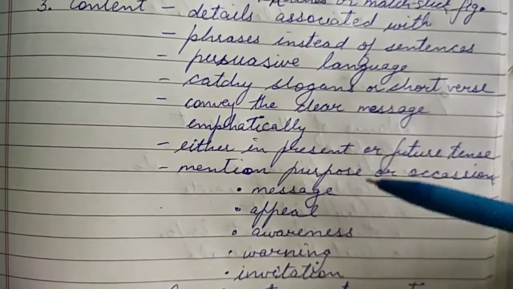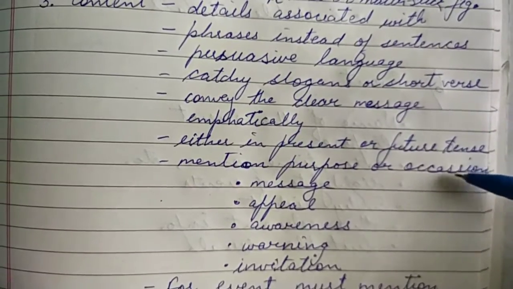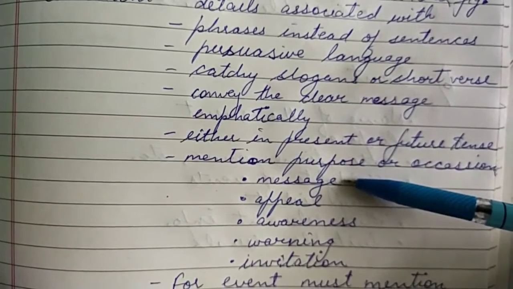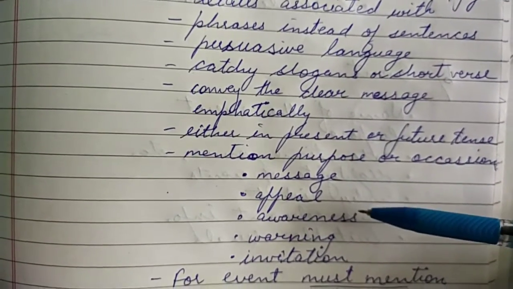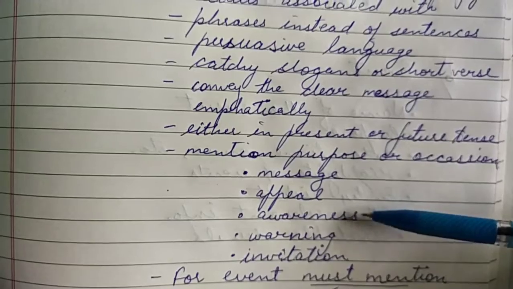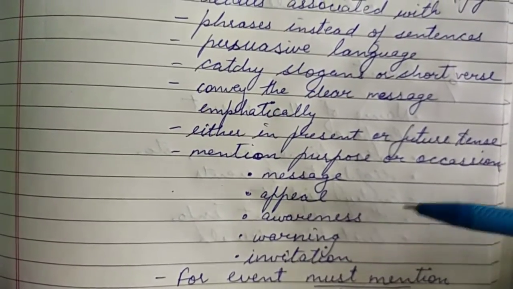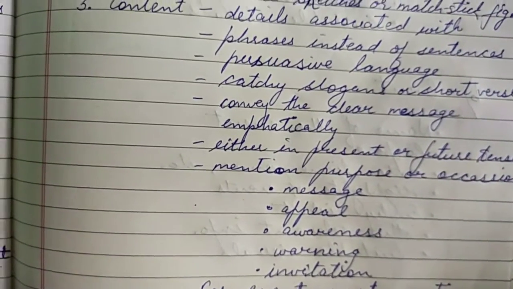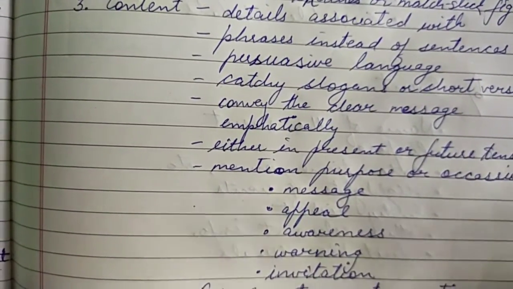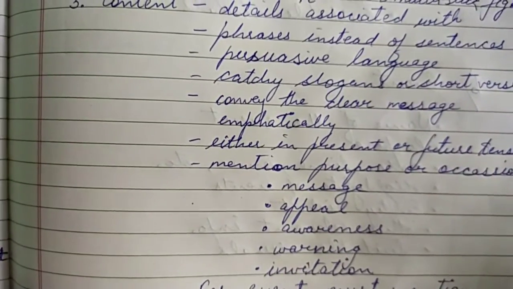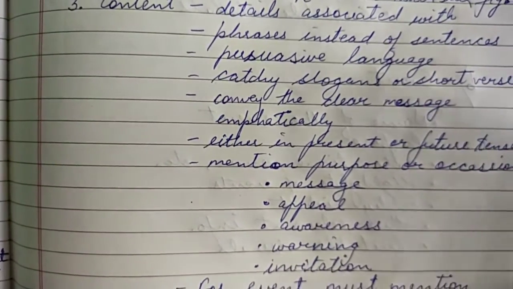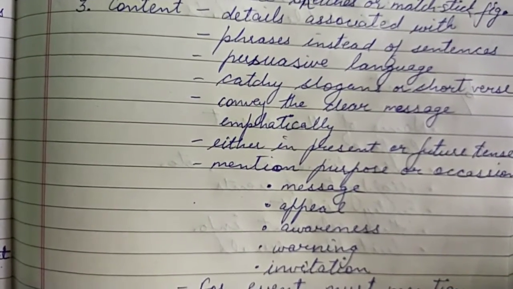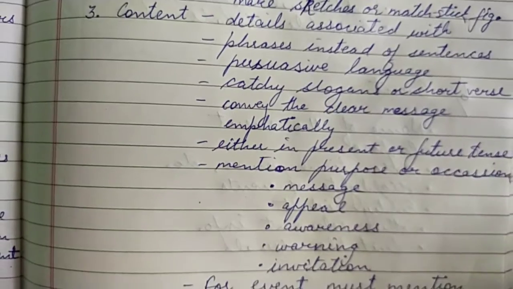Next, main purpose or occasion. What is the main purpose? Either to convey some message, to make an appeal, to create awareness, or to give some warnings. Warnings as issued nowadays for coronavirus. I am taking coronavirus again and again because we are very much aware of the different posters we are seeing nowadays regarding coronavirus. Or the invitations, though we are not having invitations these days because of social distancing.